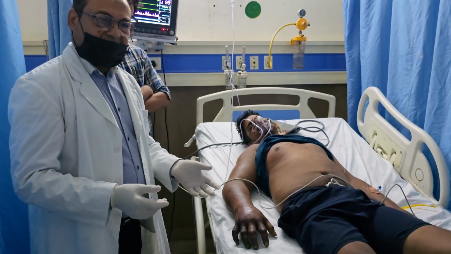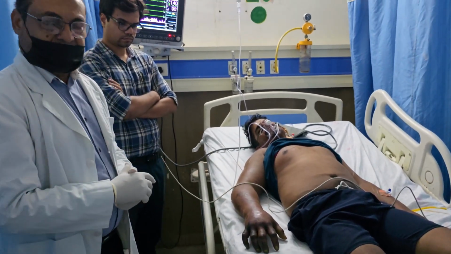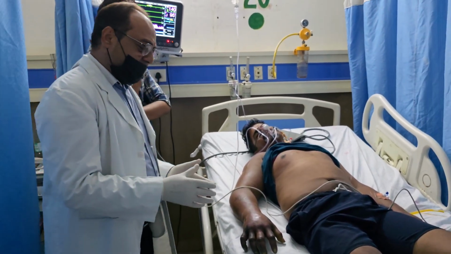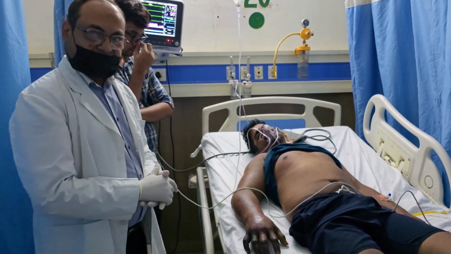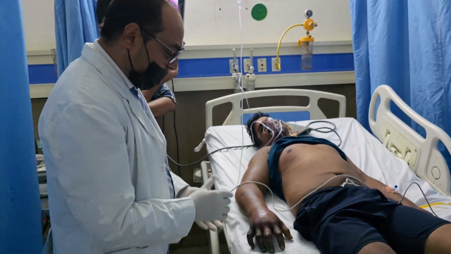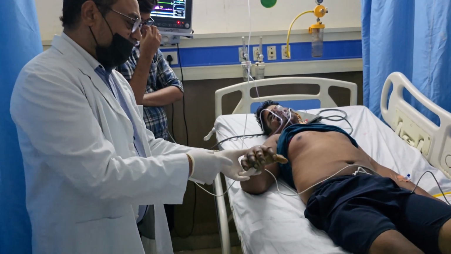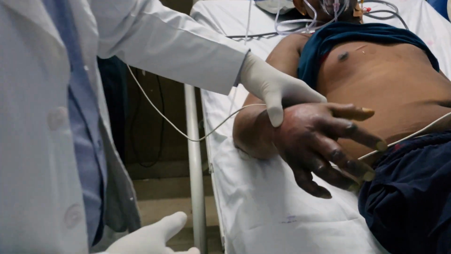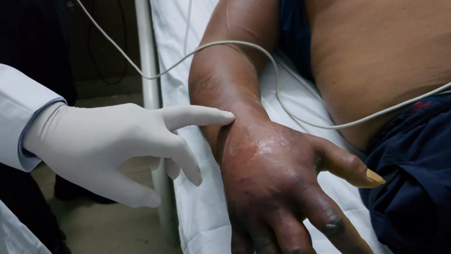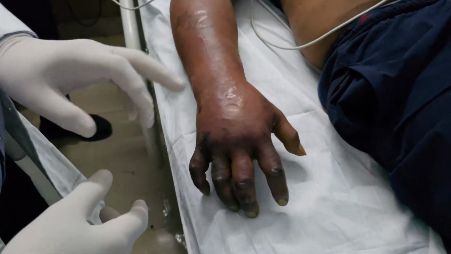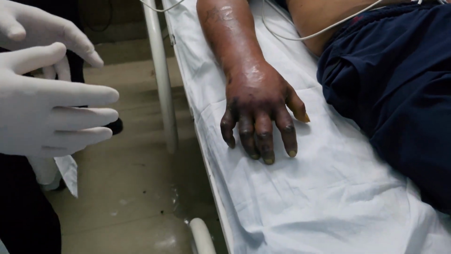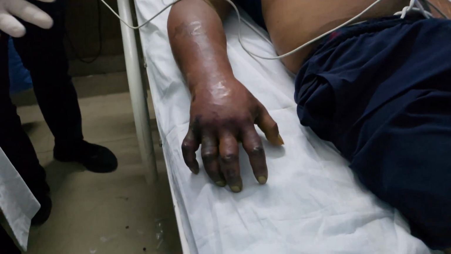But this is not ordinary cellulitis. This is necrotizing fasciitis. Why necrotizing fasciitis? Because there is blackening and there is edema of the hand, and the pain is out of proportion to the swelling. So he is wincing with pain, severe pain.